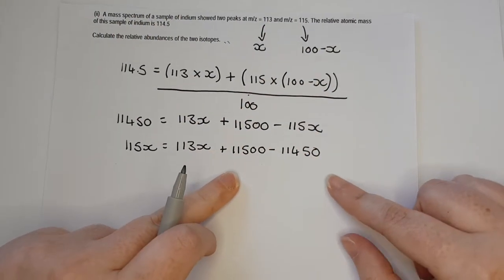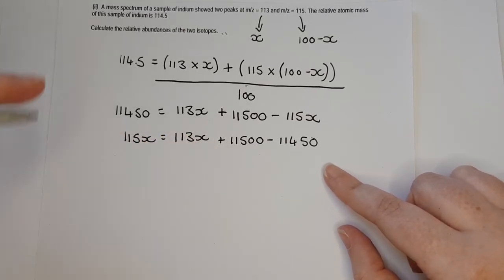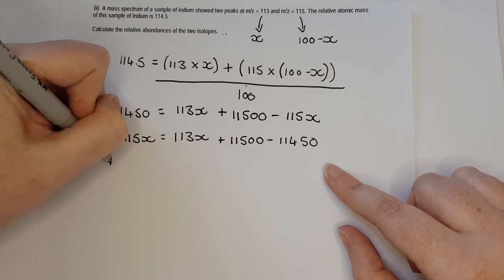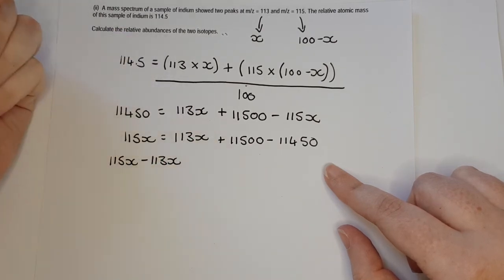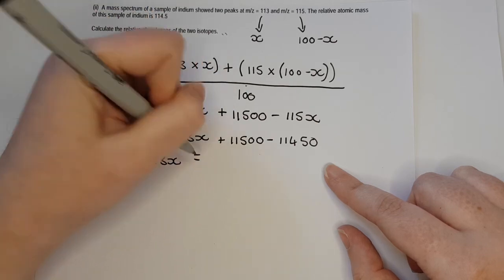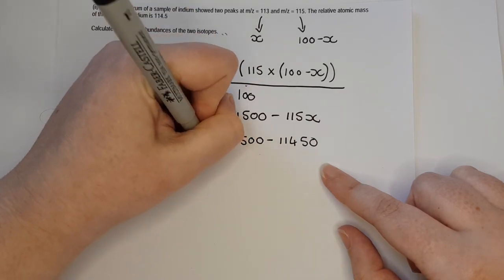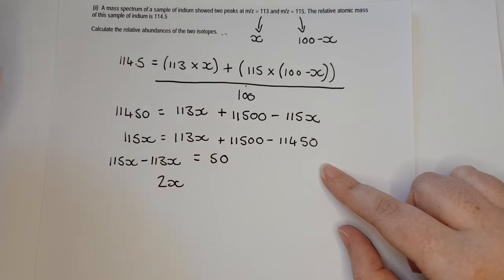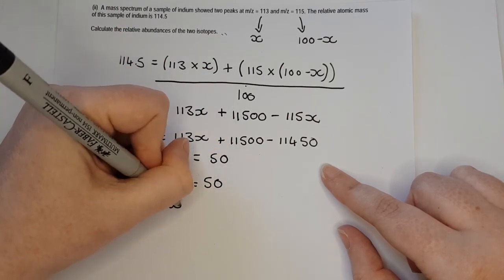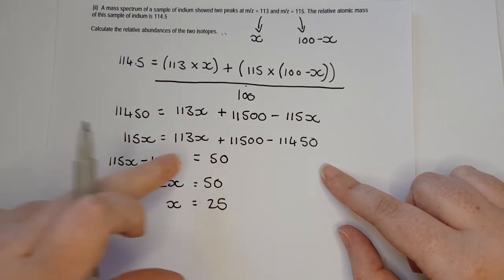I can take this x to that side to get all my x's on one side, so I say 115x minus 113x equals that minus that, which will give me an answer of 50. So now I'm left with 2x equals 50. So x alone is going to be 25, because I take the 50 divided by the 2.